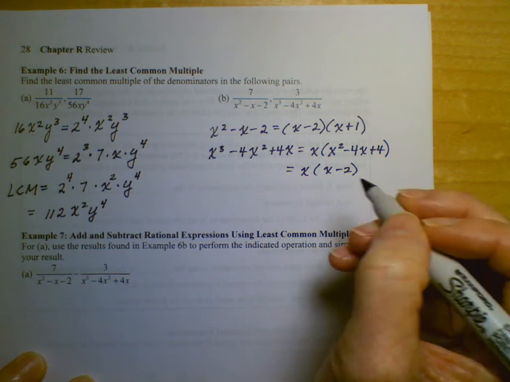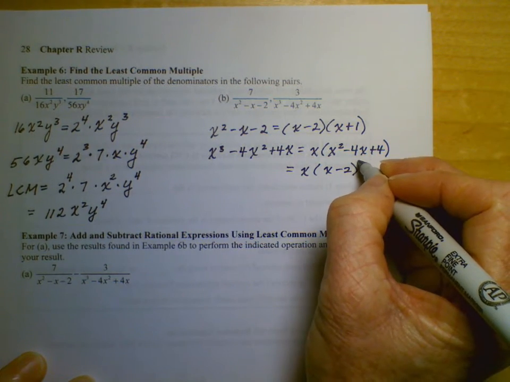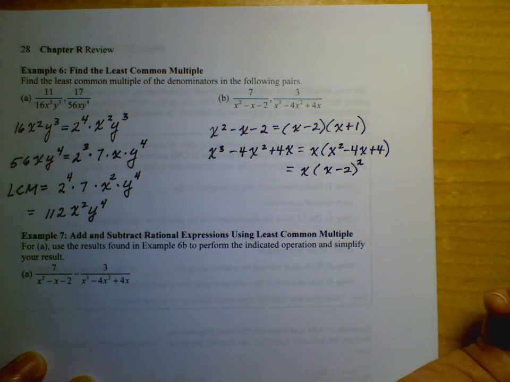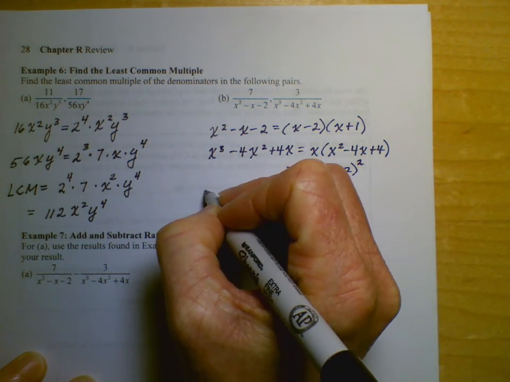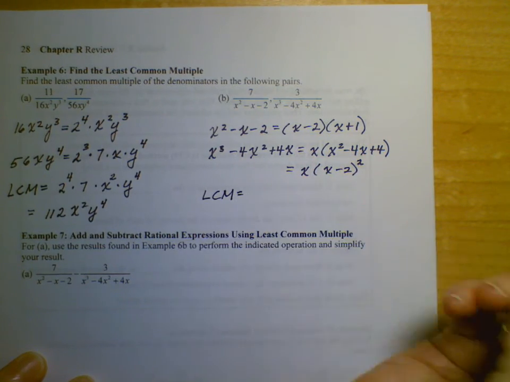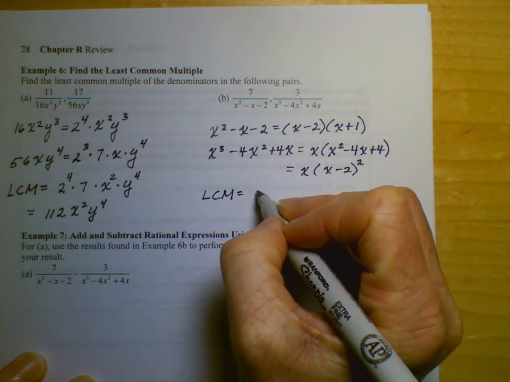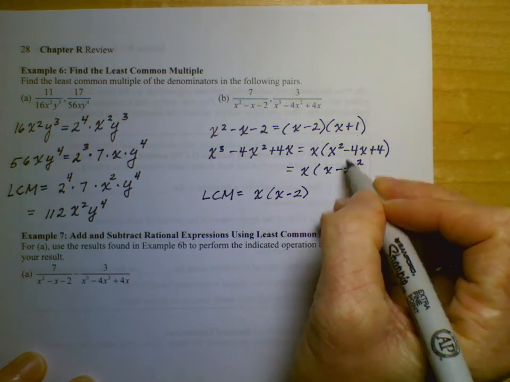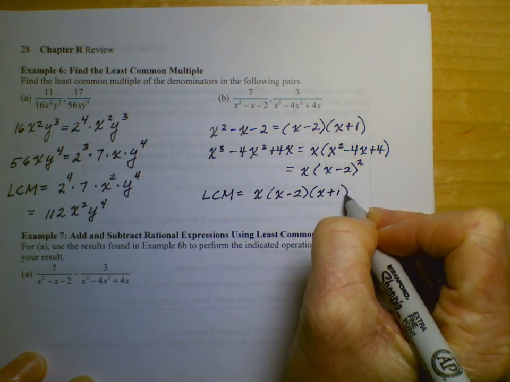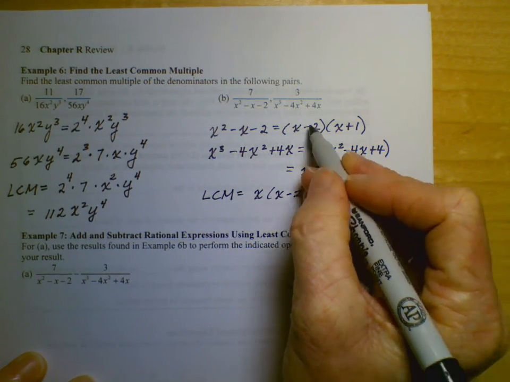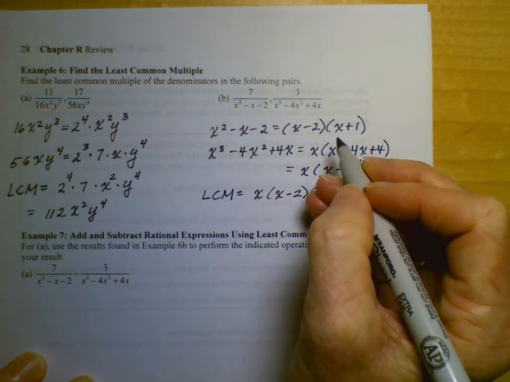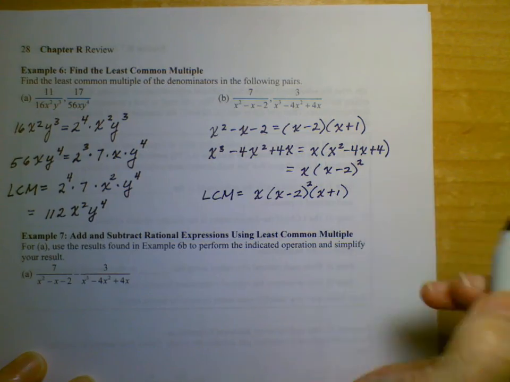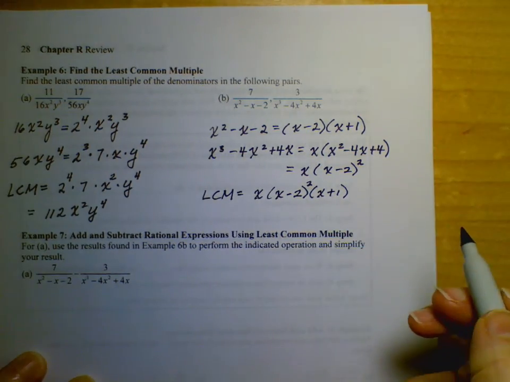But remember, we're trying to find the highest power on our factors, so instead of x minus 2 times x minus 2, I'm going to write that as x minus 2 squared. So the LCM for these two is each different factor I found. I found an x, I found an x minus 2, and an x plus 1. Those are the different factors. The highest power on x was just 1. The highest power on x minus 2 was 2, right here. And the highest power on x plus 1 was 1. So that's my LCM for these two.